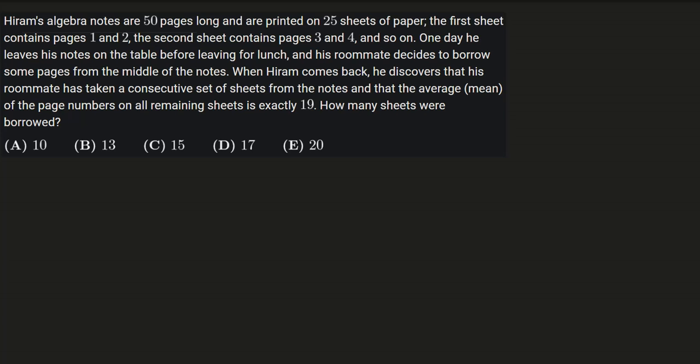One day, he leaves his notes on the table before leaving for lunch, and his roommate decides to borrow some pages from the middle of the notes. When Hiram comes back, he discovers that his roommate has taken a consecutive set of sheets from the notes, and that the average of the page numbers on all remaining sheets is exactly 19. How many sheets are borrowed?